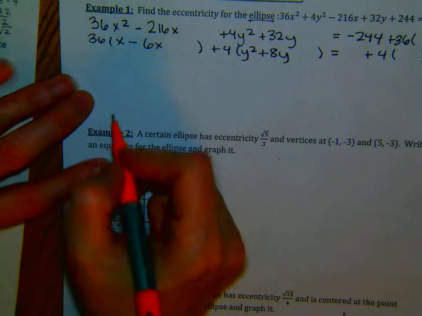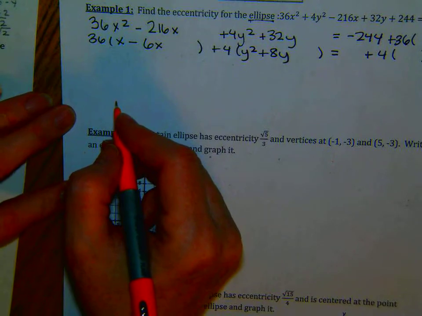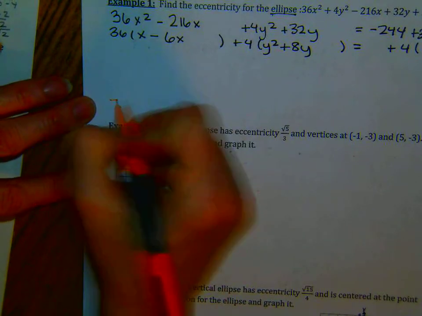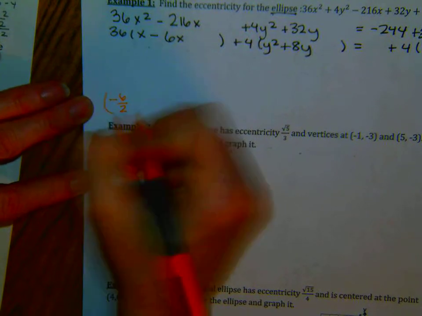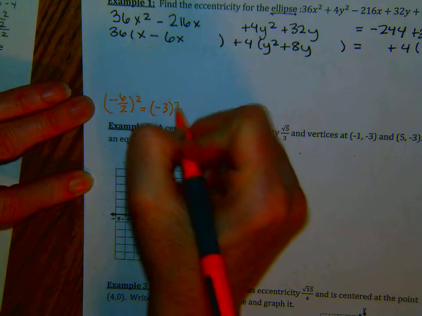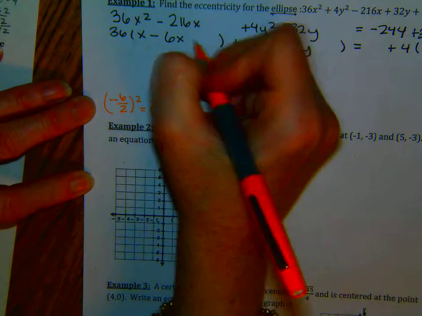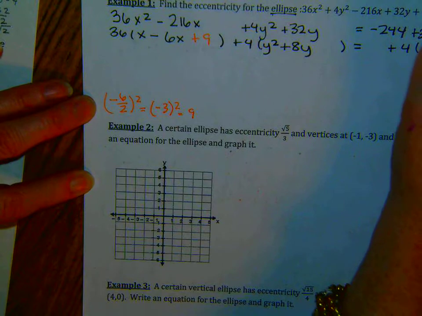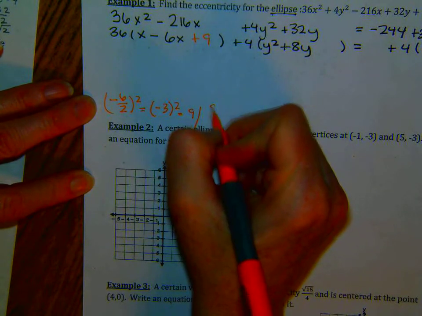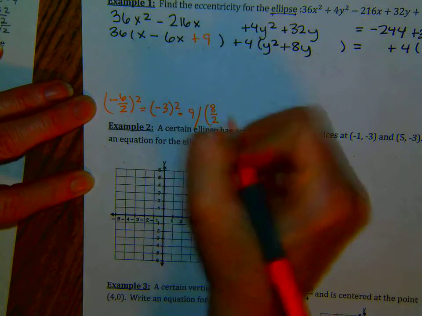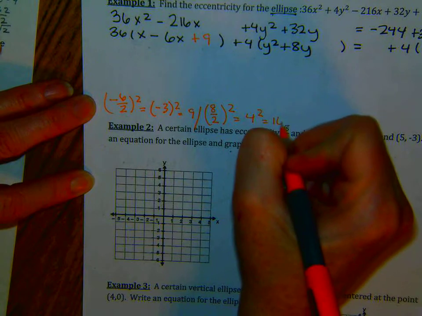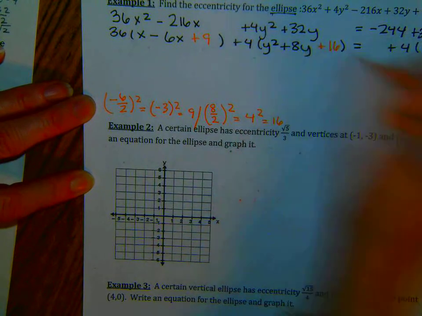So down here, let's do the complete the square work. How do we complete the square? Well, we take negative 6, we half it, and we square it. Leaves us with negative 3 squared equals 9. So we add positive 9, positive 9. Now we're going to take 8, half it, square it, equals 4 squared equals 16, positive 16, positive 16.